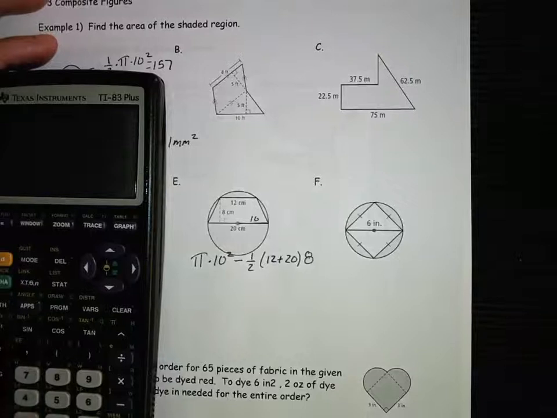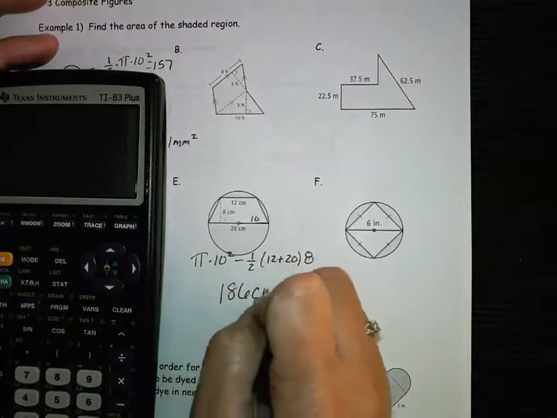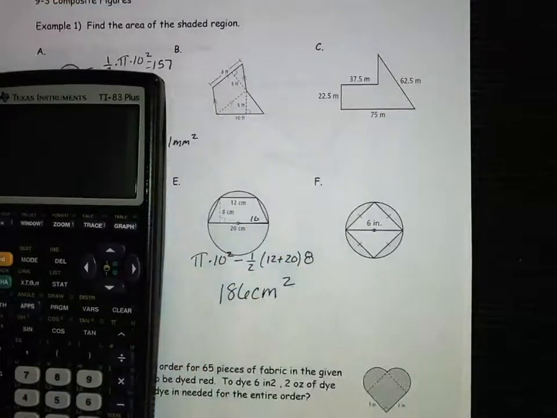3.14 times 10 squared minus 0.5. Make sure you use your parentheses here. 12 plus 20 times 8. And we end up with 186 centimeters squared.